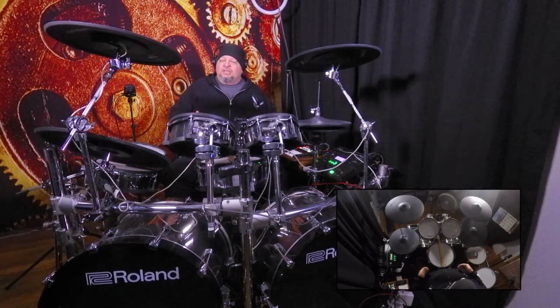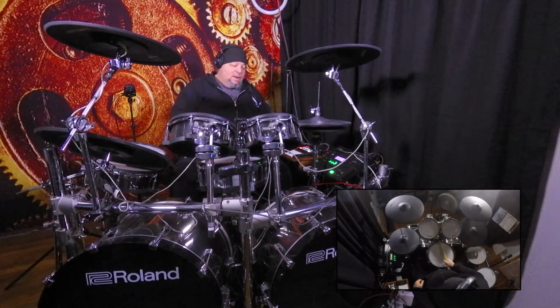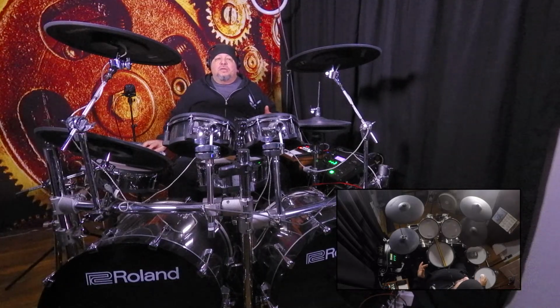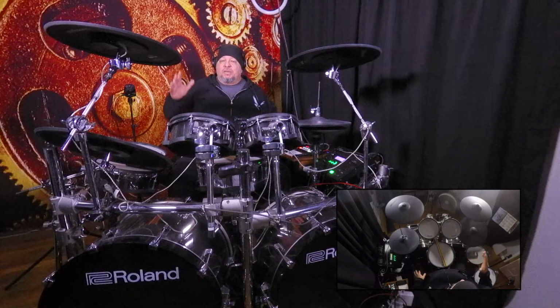Just keep in mind that subdivision is the triplets underneath, which you could use for your ride cymbal or your hi-hat. All right, so here we go. Okay. All right, so again, 6/8 time, 6/8 notes.